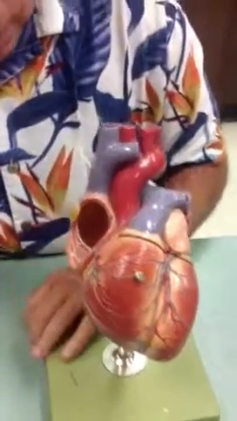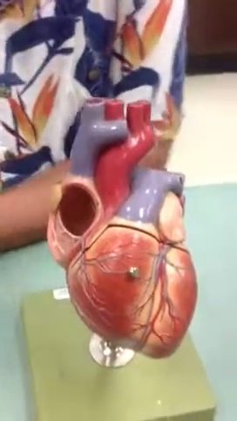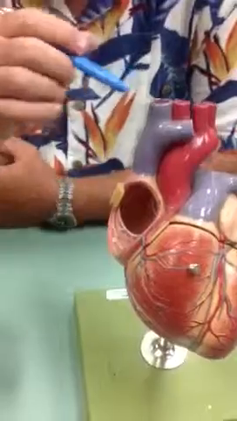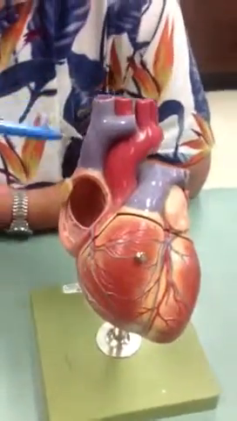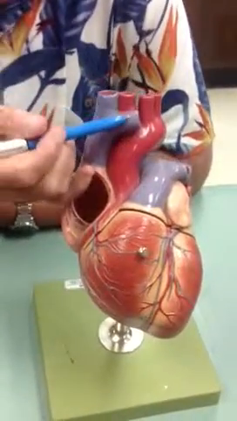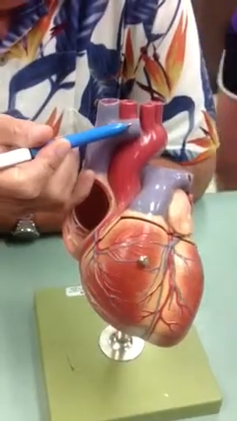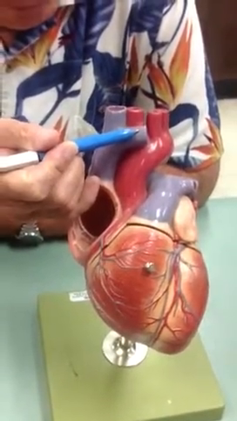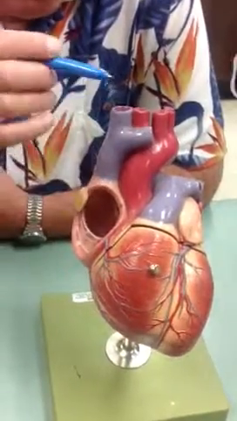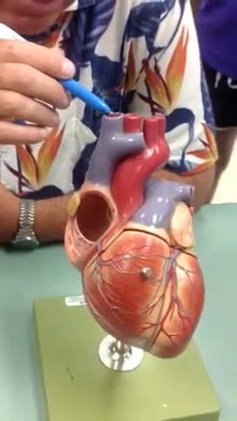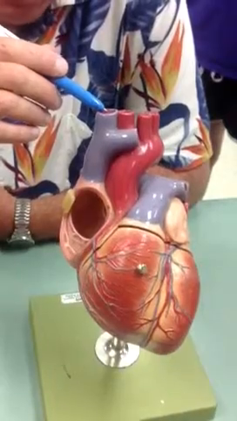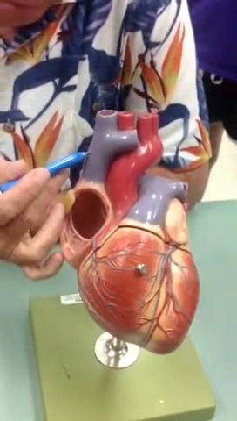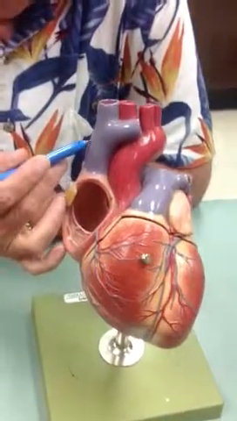So let's go through them. You can see the back here, so that's kind of useful. This will be the left brachiocephalic vein. This is the right brachiocephalic vein, and they join to form the superior vena cava.